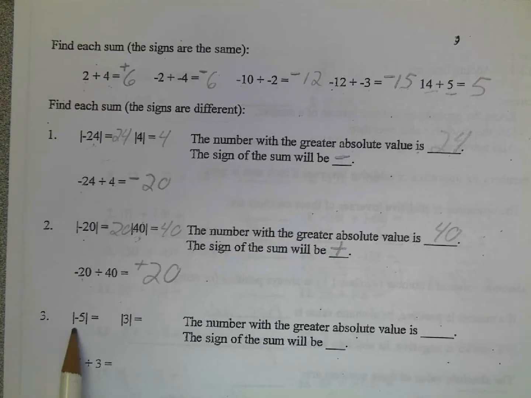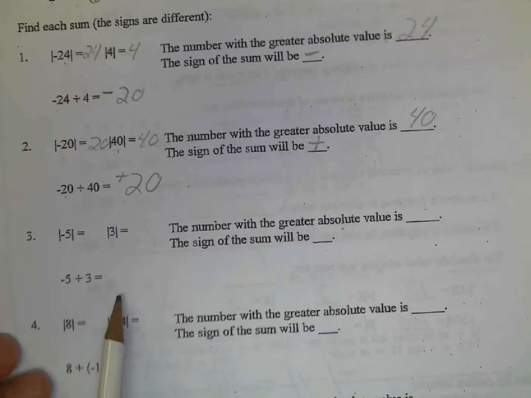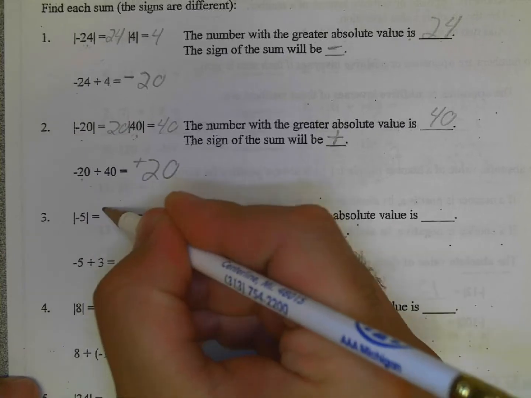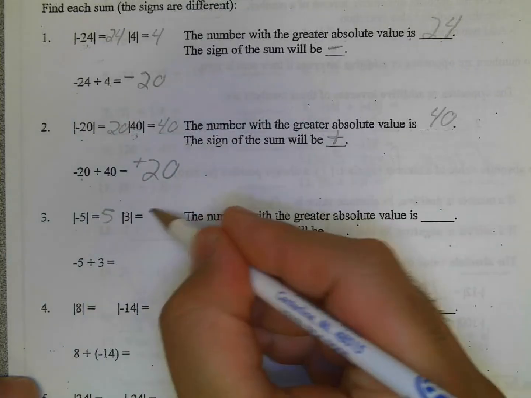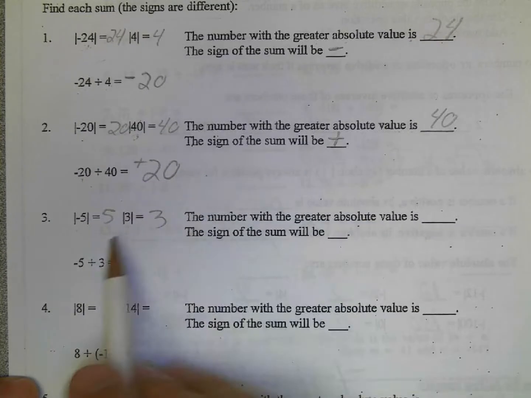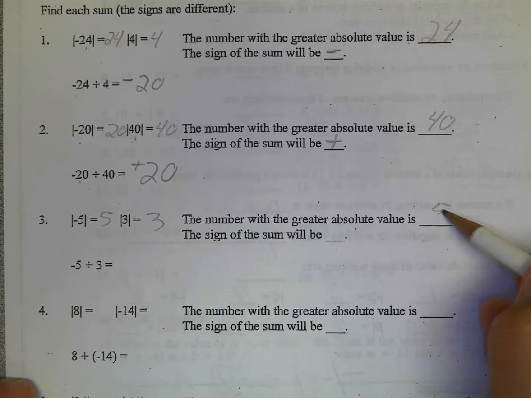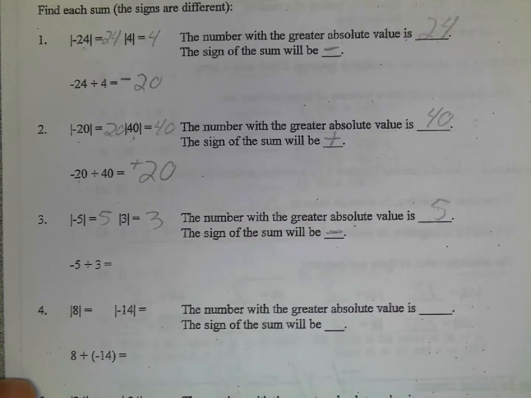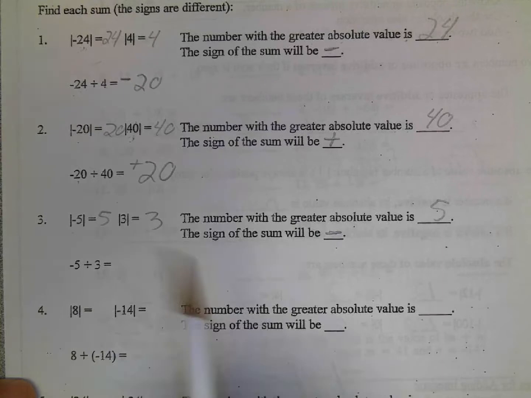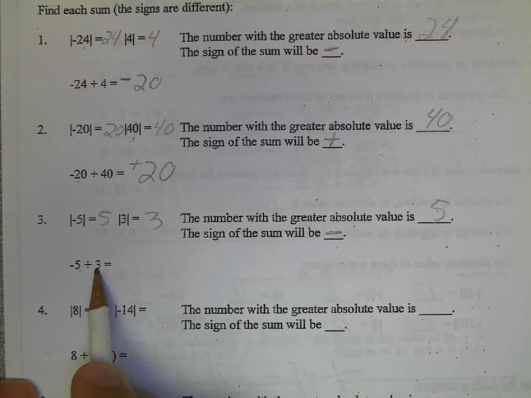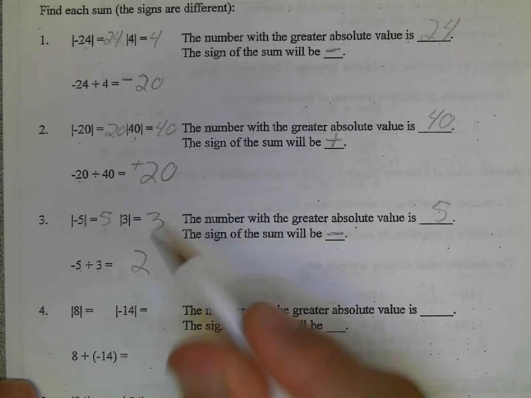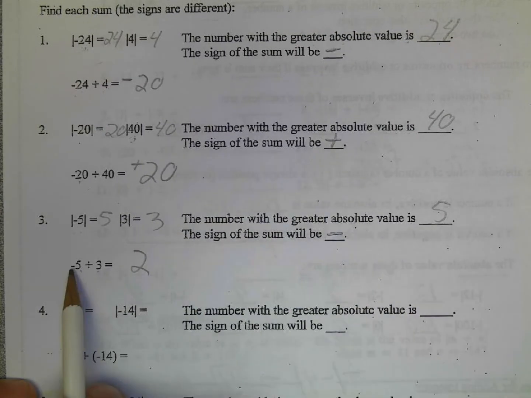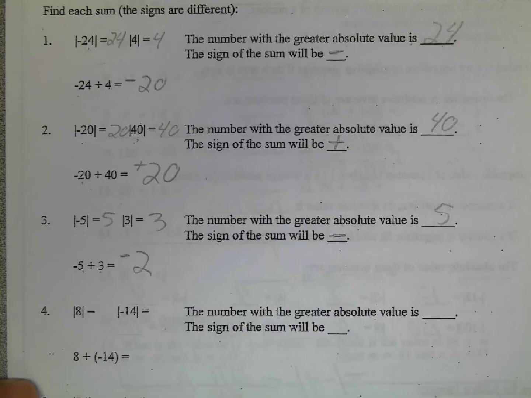All right? Absolute value of negative 5 is 5. Absolute value of 3 is 3. So which one's bigger? The 5 is. What's the sign of that? It was negative. So negative 5 plus 3. Well, what's the difference between 5 and 3? 2. What sign am I going to use? Well, the 5 was bigger, so I'm going to use that sign.